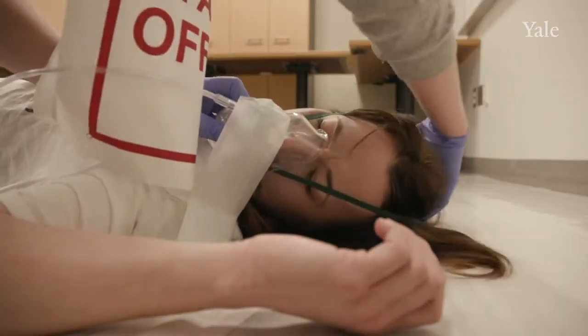Disaster nursing is somewhat of a new area in the United States. It's something that we're going to need to do more and more of, and so we were glad that we were able to do this specific disaster simulation.